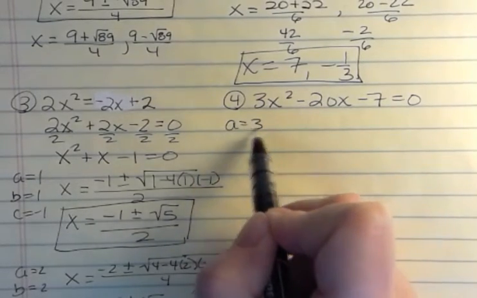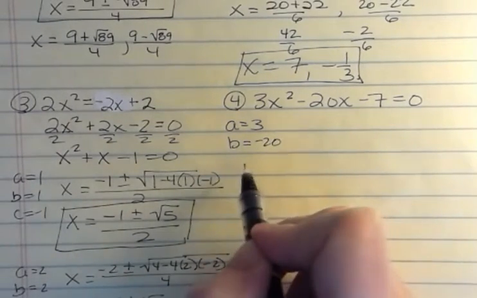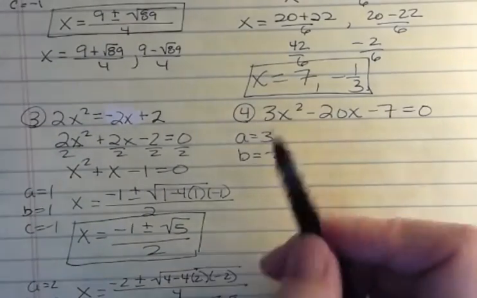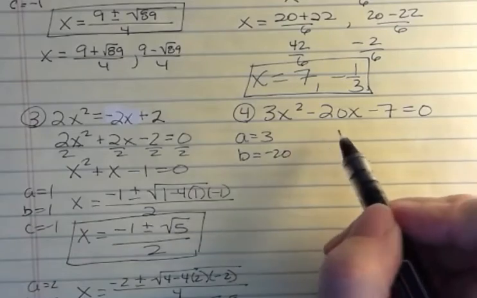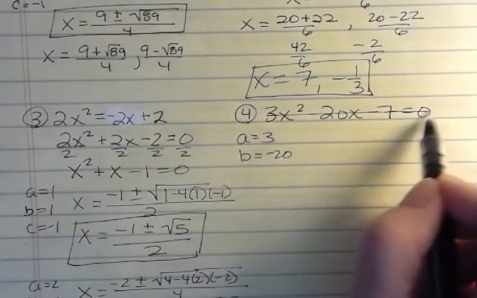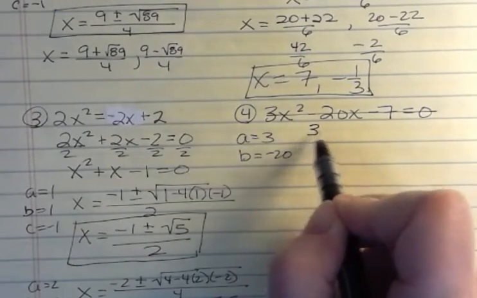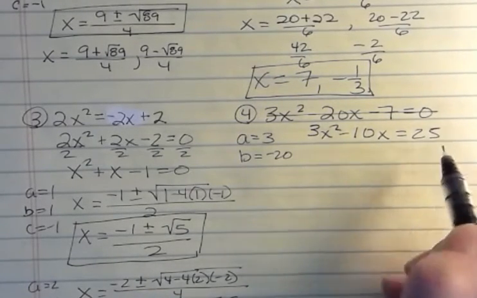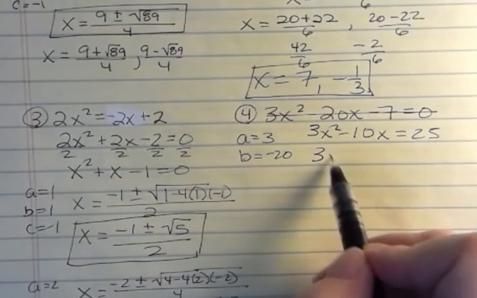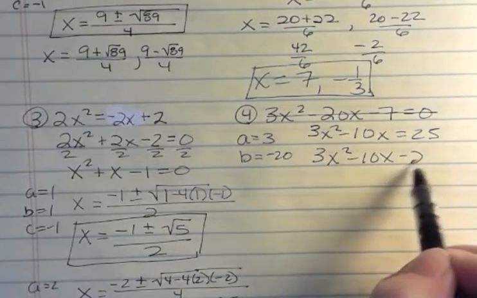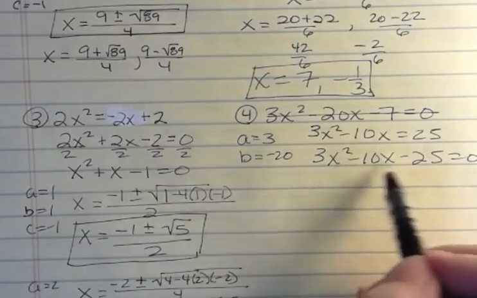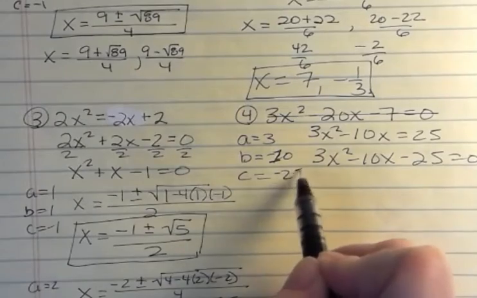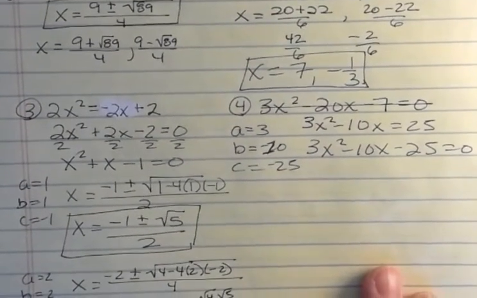So A is 3, B is negative 20, and C, whoops, I copied down number 2 again. Ugh, heavens. Let's try this. Actually, we have negative 10x. The problem should be 3x squared minus 10x equals 25. And so I have 3x squared minus 10x minus 25. B should be negative 10, sorry, and C should be negative 25. So I had to move that over to make that happen.